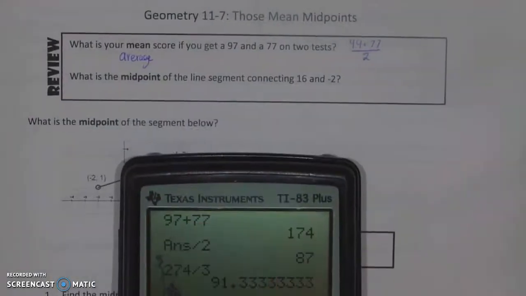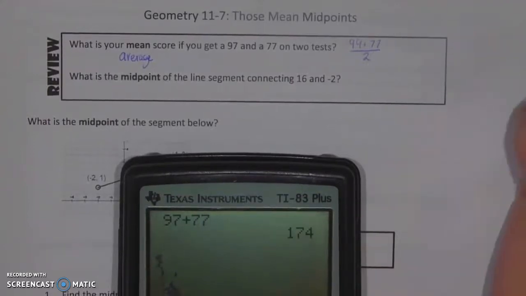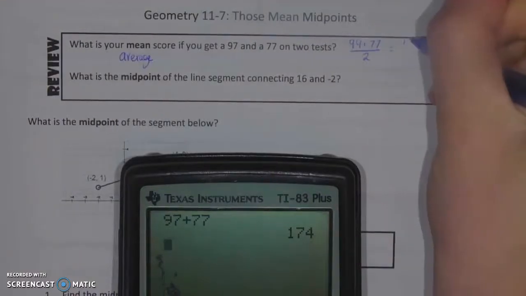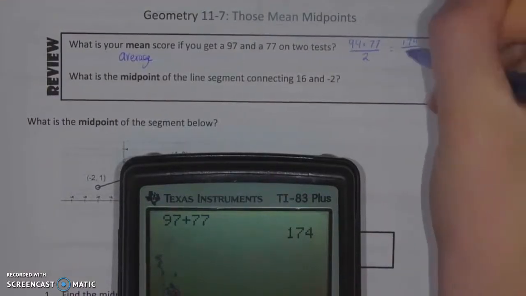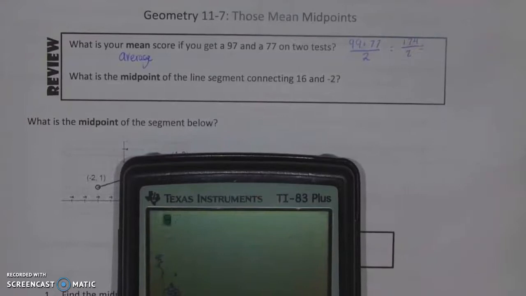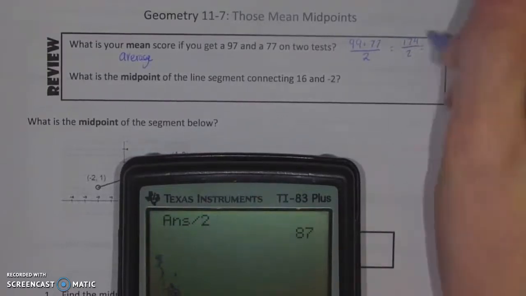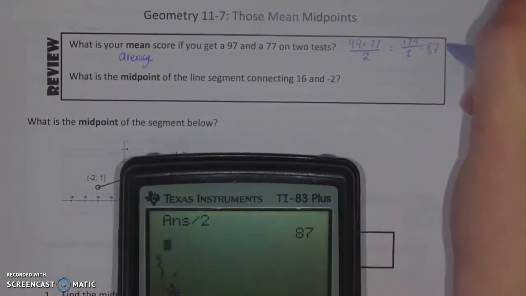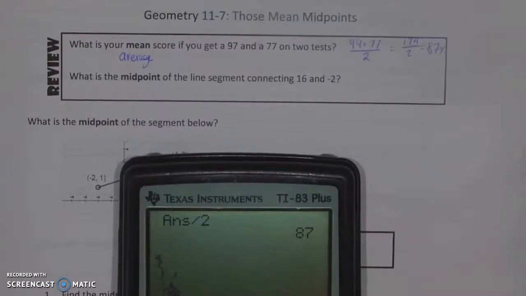So I'm going to do that 97 plus 77 to get my 174, and I'm going to divide that by 2 to find my final answer of 87. So you'd have an average of an 87.